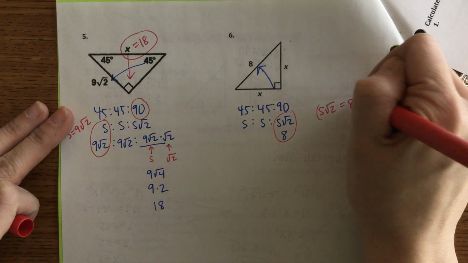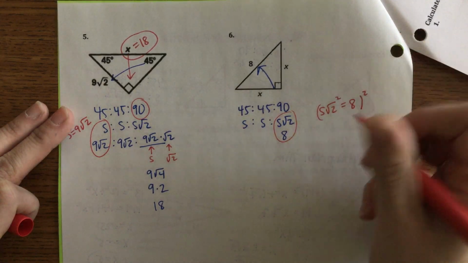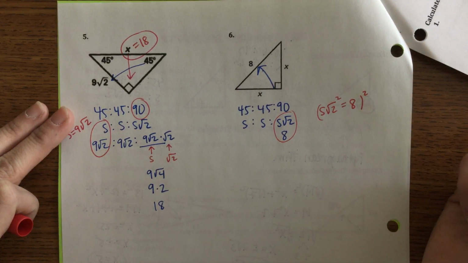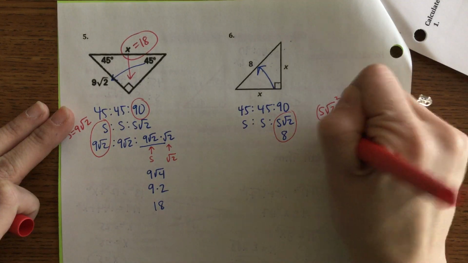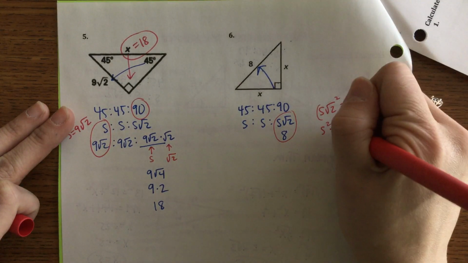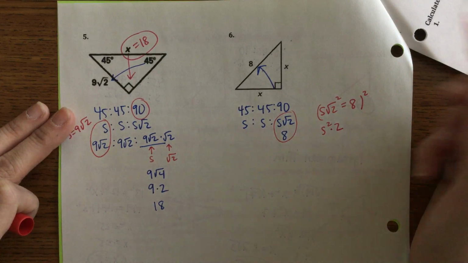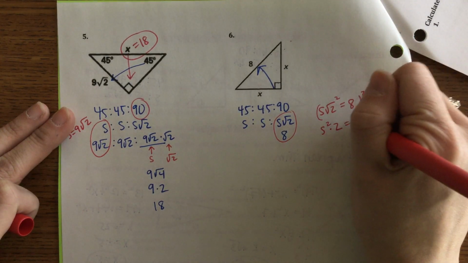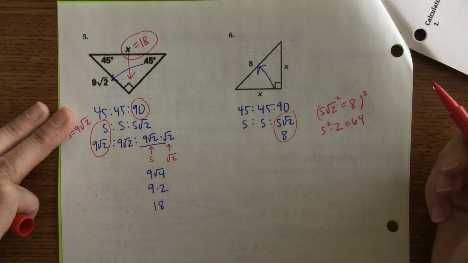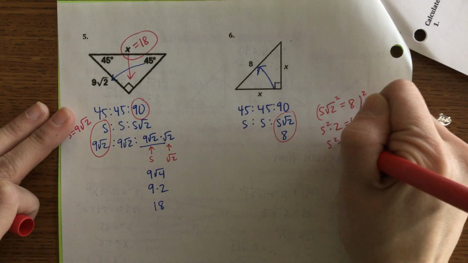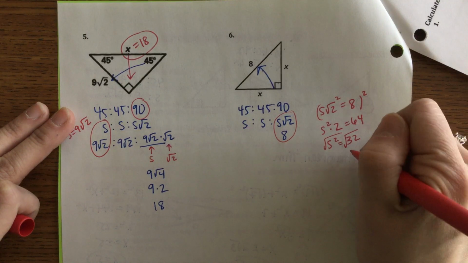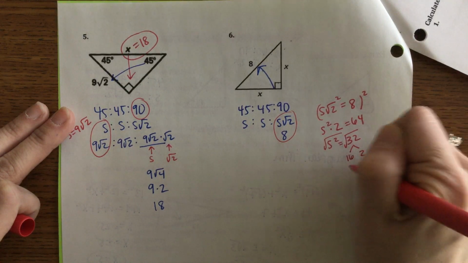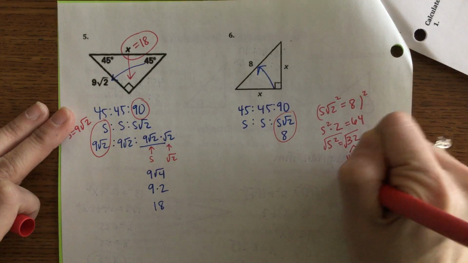Okay, I could square it. This is where we have to be careful. What is the left side going to end up being? S squared times 2, right, equals 64. So we divide by 2, square root it. So this ends up being 16 and 2, 4 and 4.